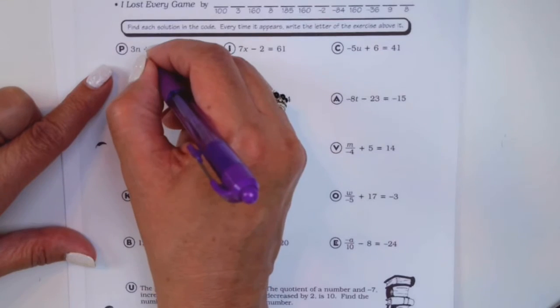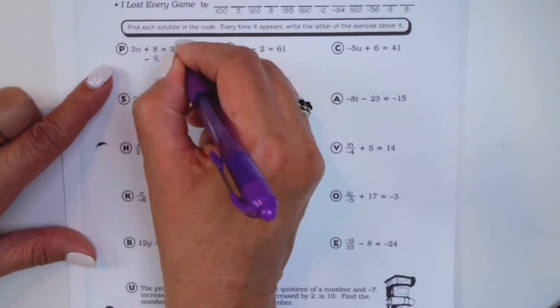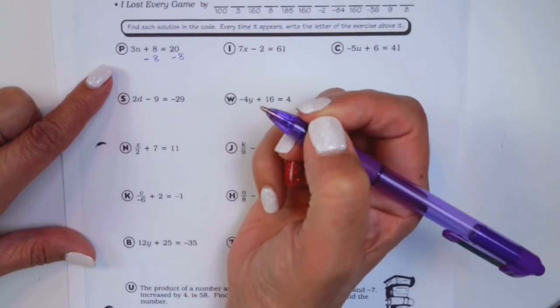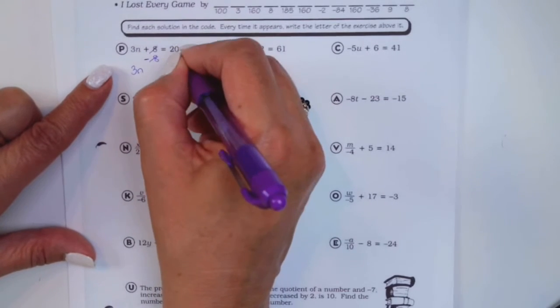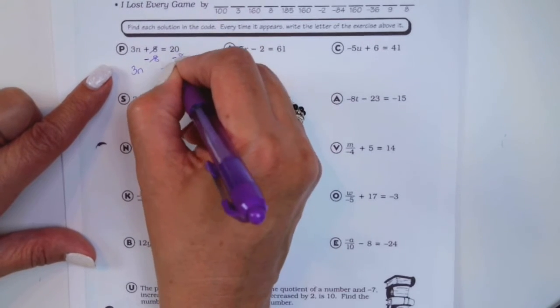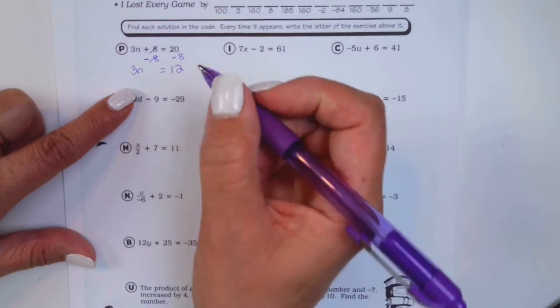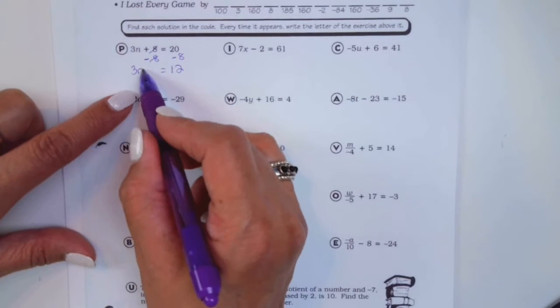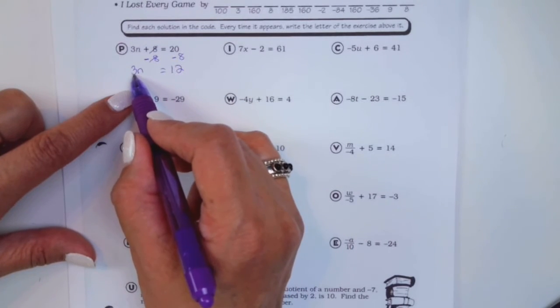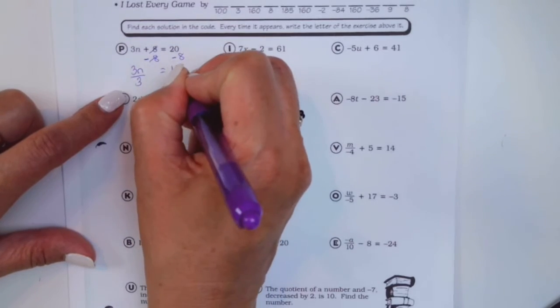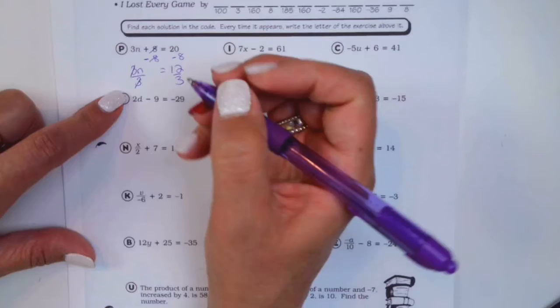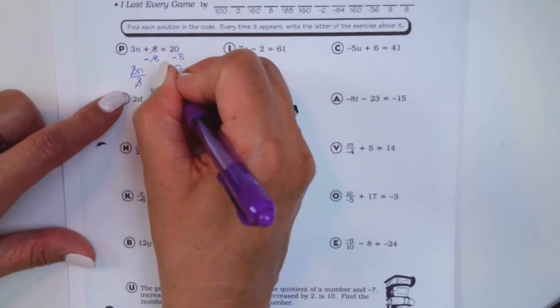So first we're going to subtract 8 from both sides. We get 3n, this becomes a 0, and 20 minus 8 is 12. Now we have the n isolated on the left. We want to get rid of this 3, so we're going to divide by 3 on both sides again. 3 divided by 3 is 1, so n equals 4.